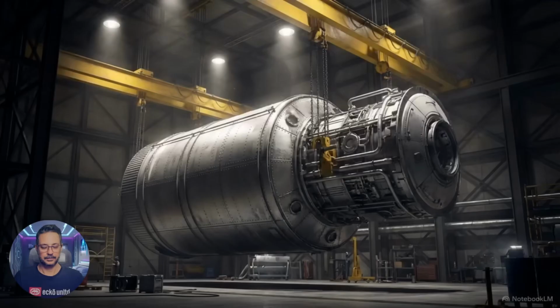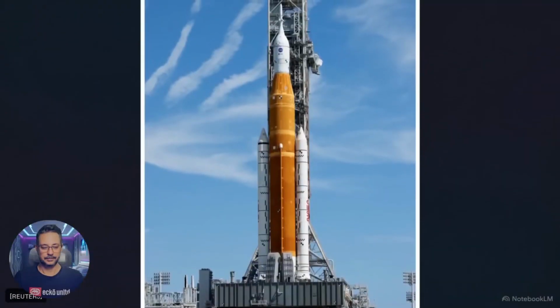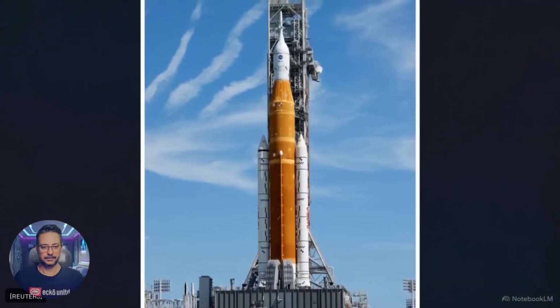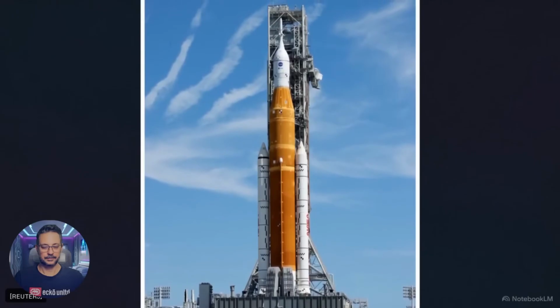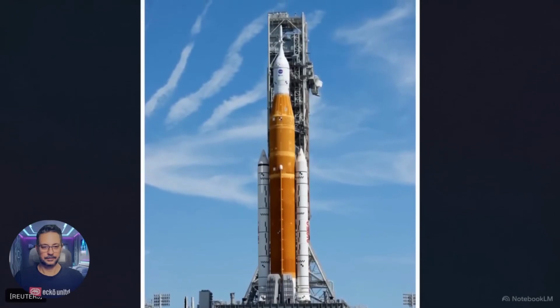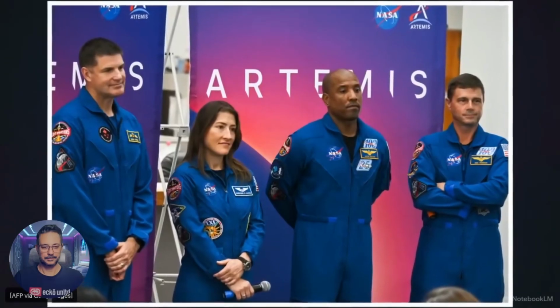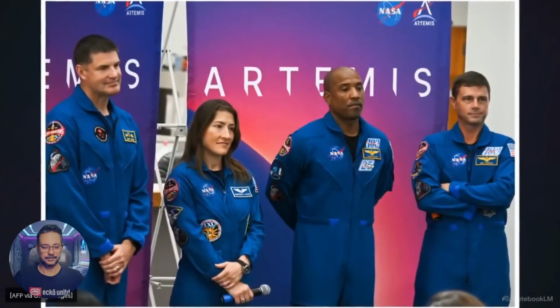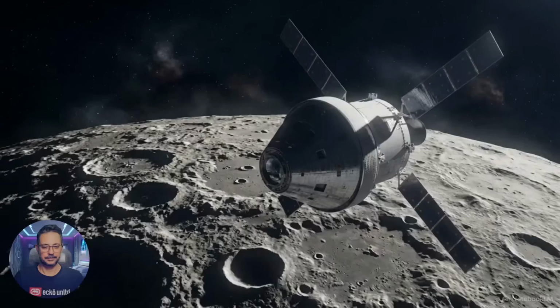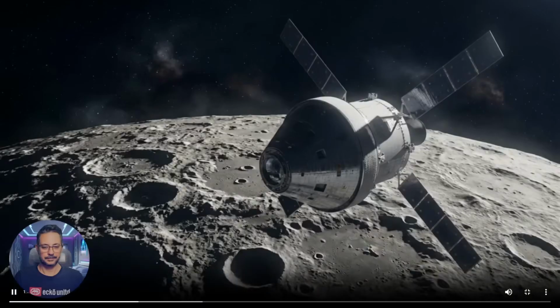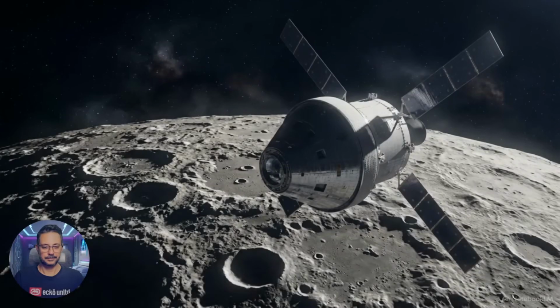To push that heavy infrastructure out of Earth's gravity requires sheer brute force. This is the Space Launch System, or SLS, a heavy lift rocket designed specifically to carry massive payloads into deep space before hauling large habitat modules. The SLS will carry these 4 astronauts on Artemis 2. Their objective is a 10-day test flight orbiting the far side of the Moon without landing.